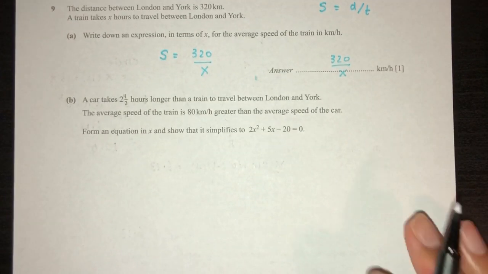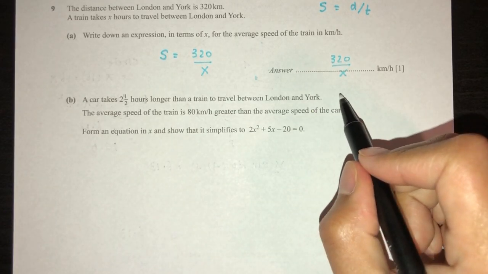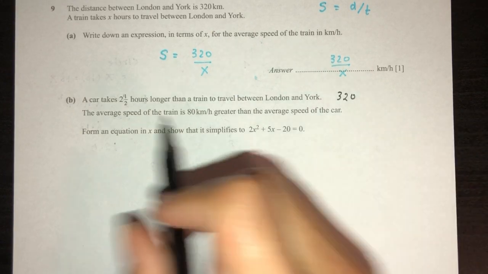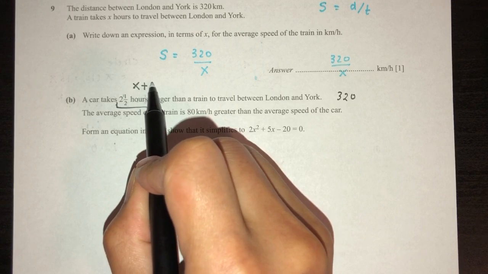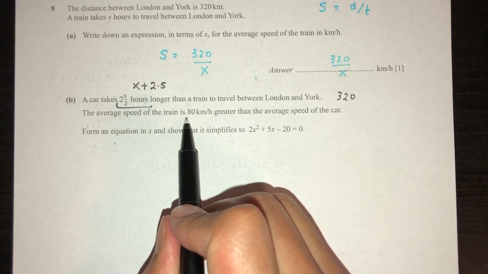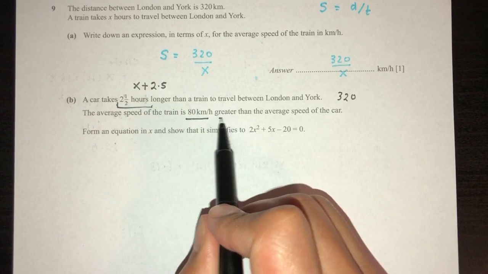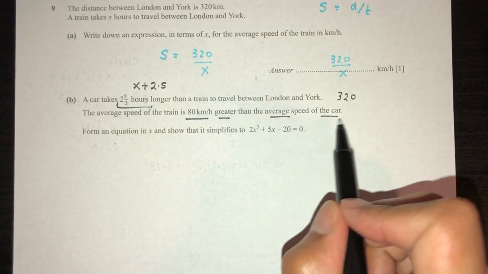Now for part B, we have a car that takes 2.5 hours longer than the train to travel between those two. So same distance of 320, but the car takes longer, so it takes x plus 2.5 hours. Now, the average speed of the train was 80 km per hour higher than the average speed of the car. So first, let's find the average speed of the car.